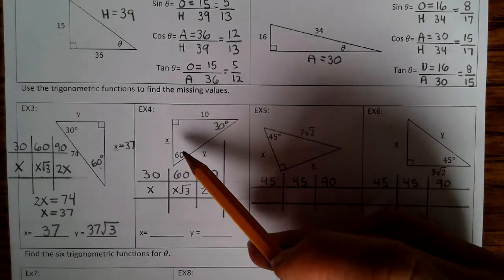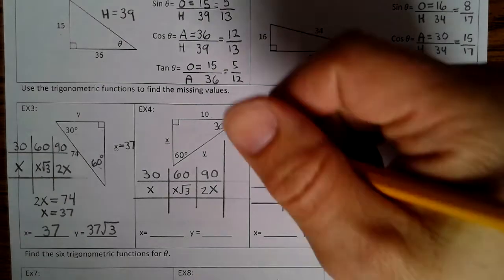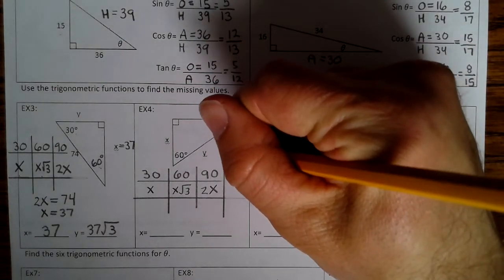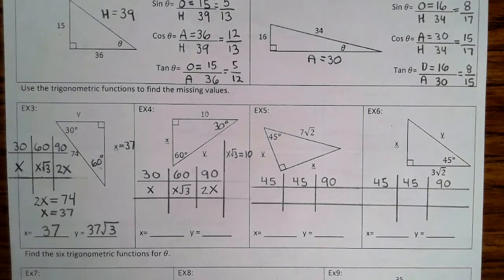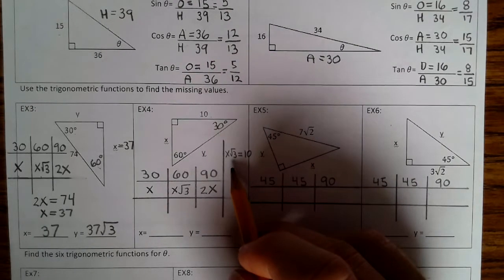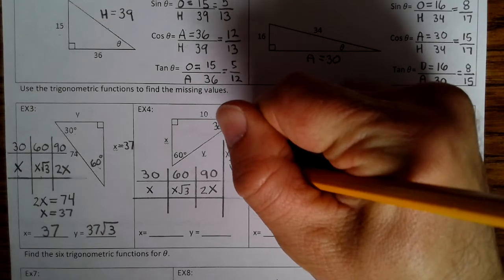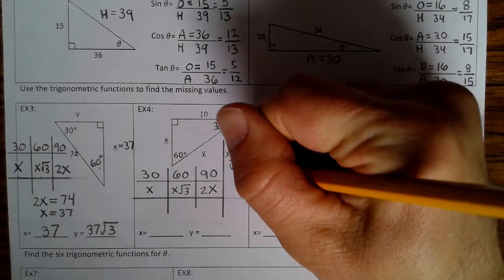Okay, so we can say that x square root of 3 is equivalent to 10. Well, to solve for x, we're going to divide both sides by square root of 3. Well, anything divided by itself is 1, so x equals 10 divided by square root of 3.